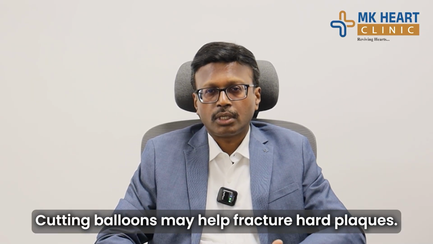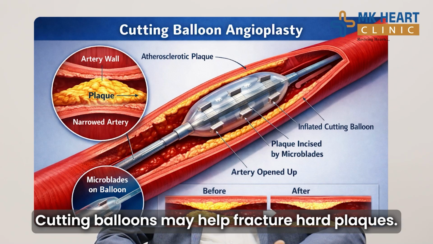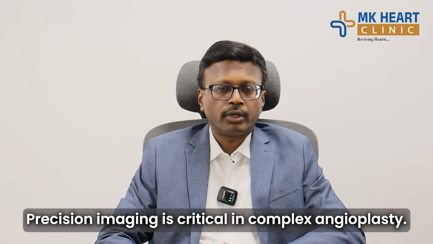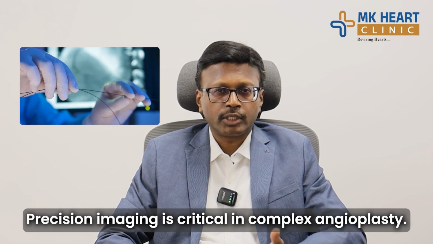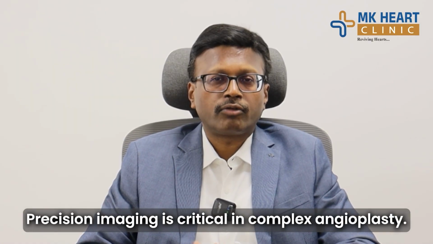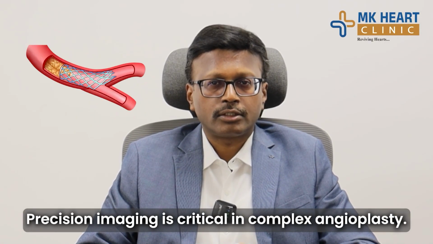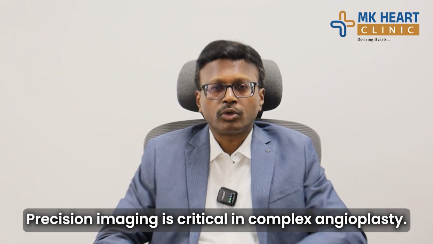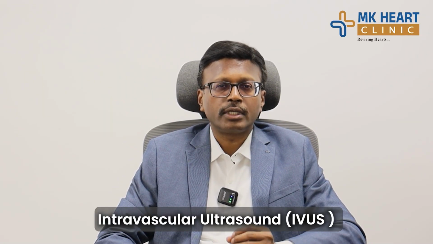Sometimes we will be using the additional tool called the cutting balloon angioplasty. So in calcified lesions, we have to use a specific tool to break the calcium and then implant the stent. In bifurcation lesions, there are different techniques, 2 stent techniques, single stent technique, where we will be using, most importantly, imaging devices.